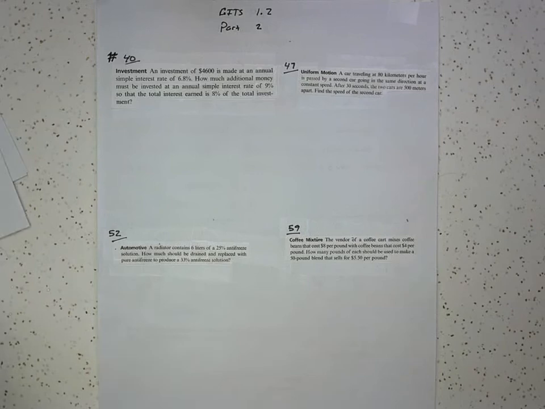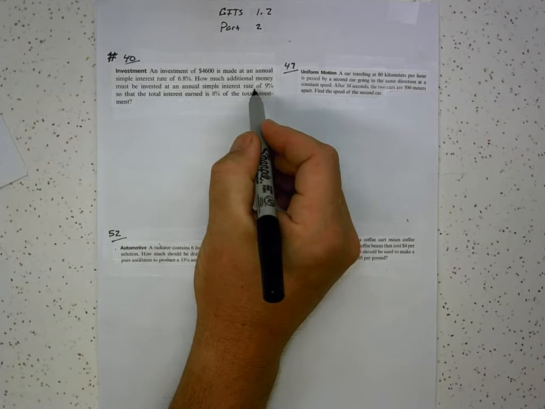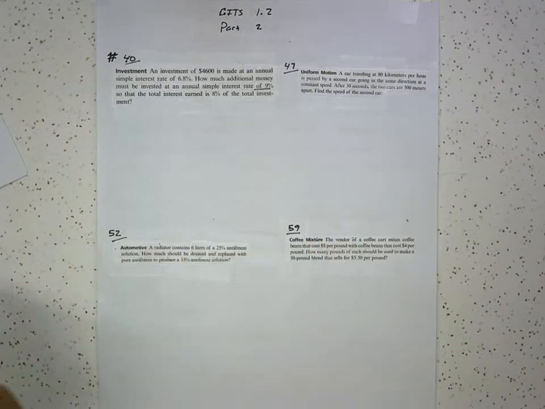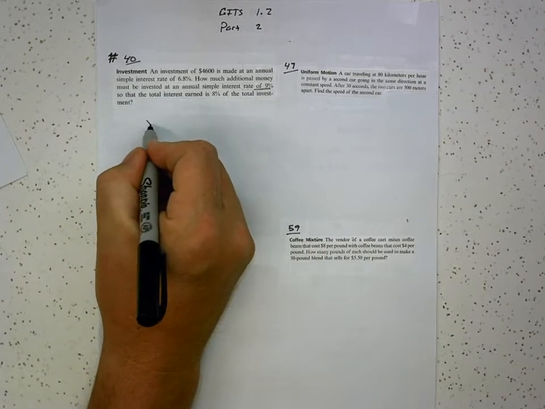Number 40 is an investment. An investment of $4,600 is made at an annual simple interest rate of 6.8%. How much additional money must be invested at an annual simple interest rate of 9% so that the total interest earned is 8% of the total investment? Okay, a lot of stuff there. Now, what we're looking at here is I always like to start out, we're looking for the amount invested at 9%. So that's what I'm going to let my variable be.